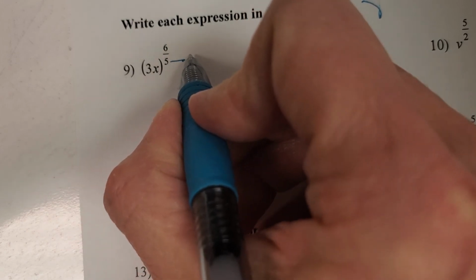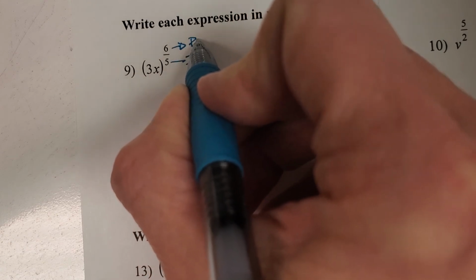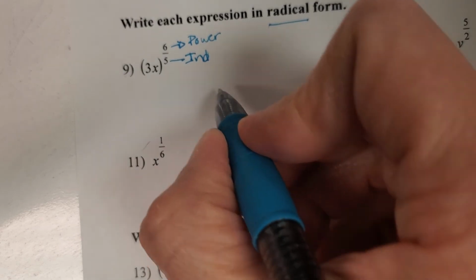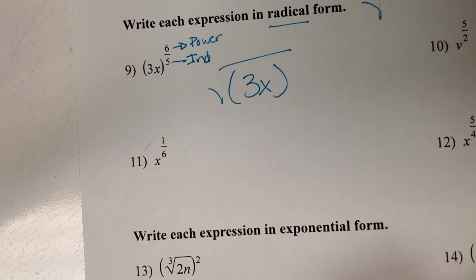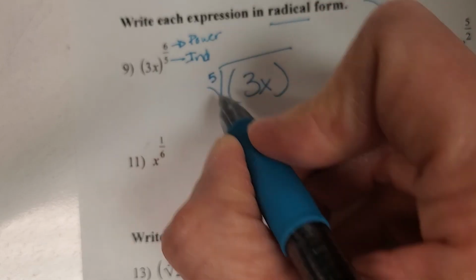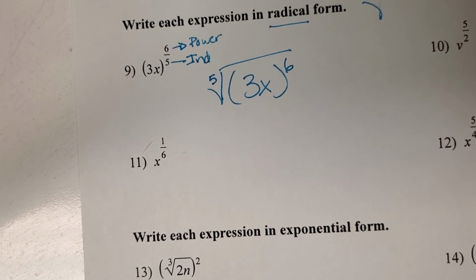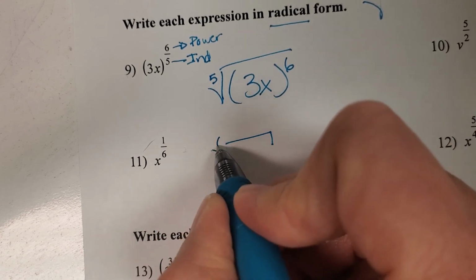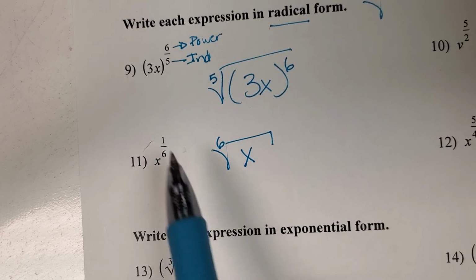So the first thing I'm going to notice is that this is going to be my index because it's the denominator. This is going to be my power because it's the numerator. So you've got to get that in your head because you won't have those notes on your test. So first I'm going to write my 3x, and then I'm going to write my radical sign. And then I'm going to say, well, what's my index? It's 5, so I'm going to put a 5 right there, and my power is 6. And that's all I need to do. I just need to switch forms. So I'll do this one. So my index is the denominator, and my power is 1. But like I said, we don't have to write a 1, so it's okay to just write x because it's just a power of 1.